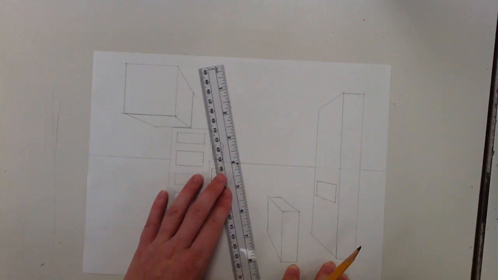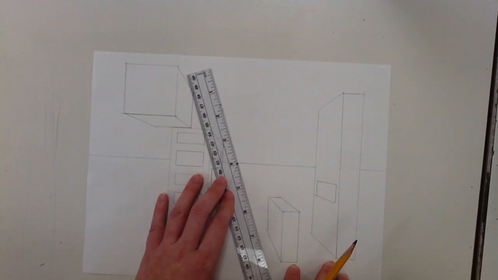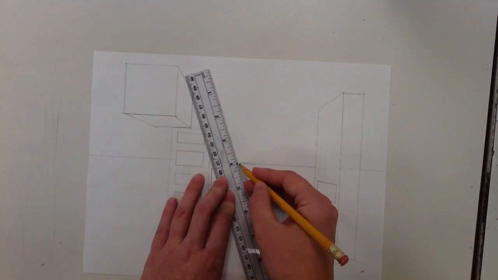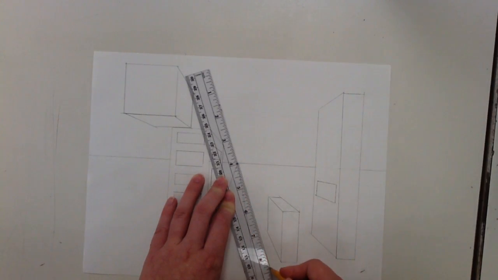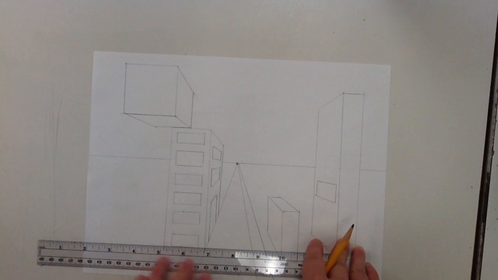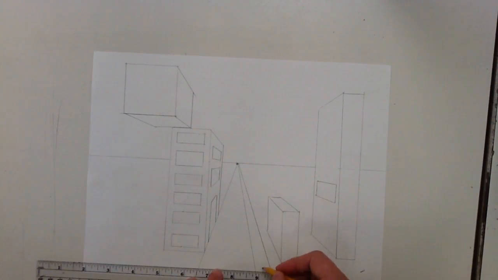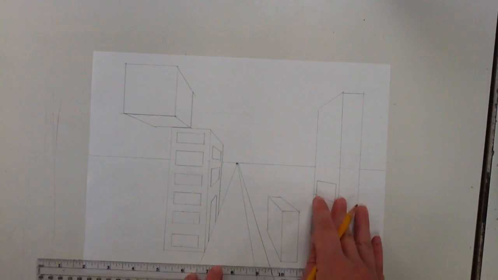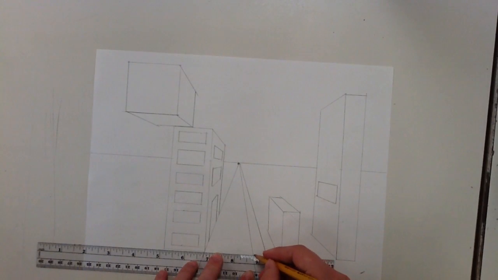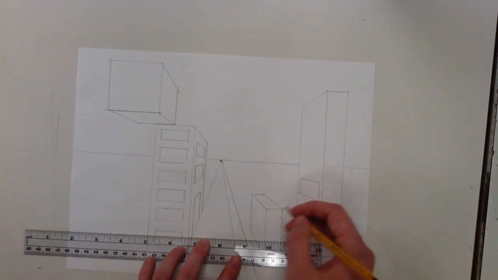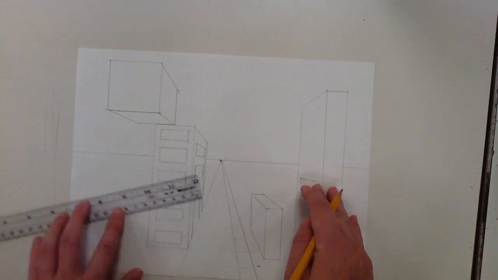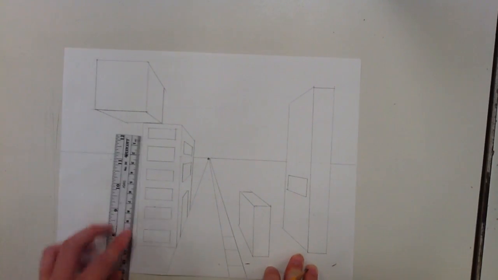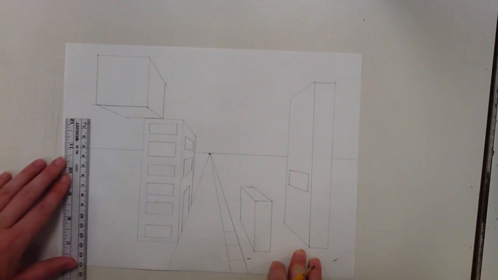You can also do things like adding in sidewalks, just by adding a third line to the road, and then making horizontal lines. People get confused with this one a lot, and they start making weird diagonal lines. Everything in this city is going to be vertical, horizontal, or vanishing point. So these can't be vertical or vanishing points, so they have to be horizontal.